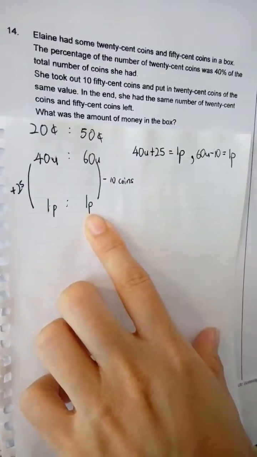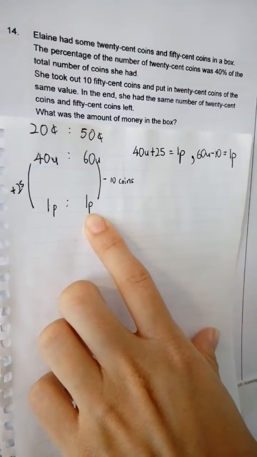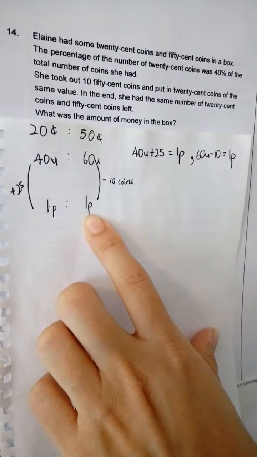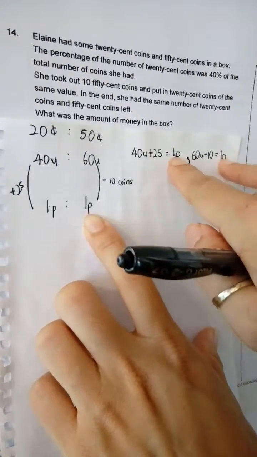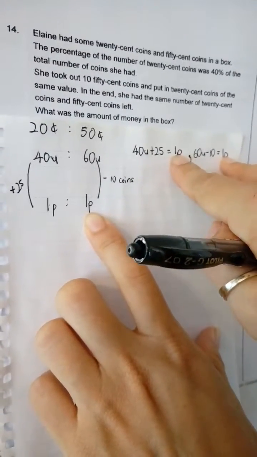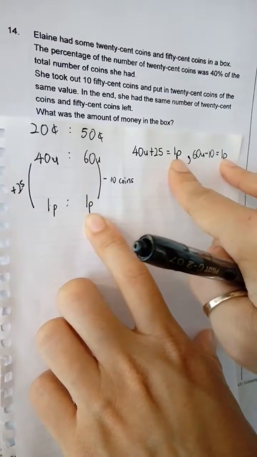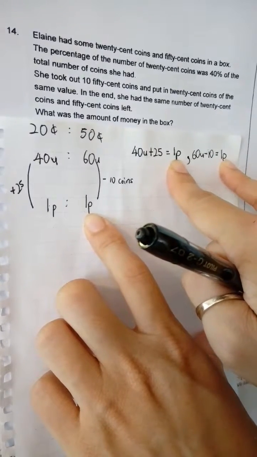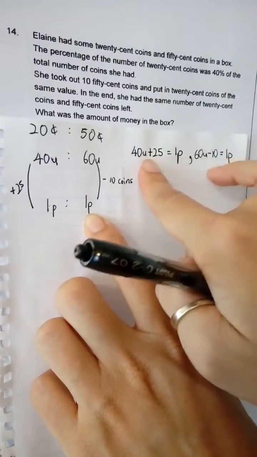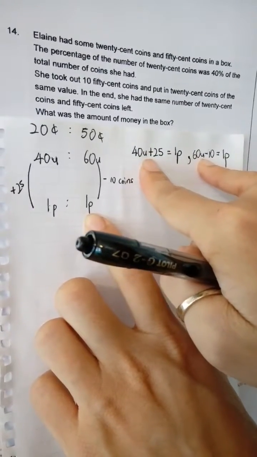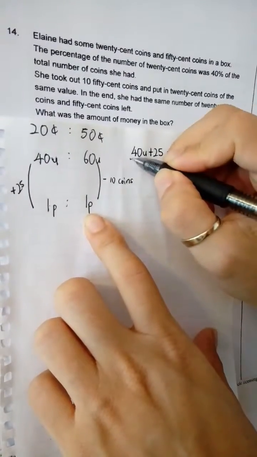Now remember, for the past videos, I like to use the elimination method, whereby I ask you to use the lowest common multiple. But in this case, because I see 1P is 1P, right? So I'm going to use another method. Now 1P is equal to 1P, just like $1 is equal to $1, because that means they're the same value. So if this is 1P and 60U minus 10 is also 1P, meaning this equation is equal to this part.